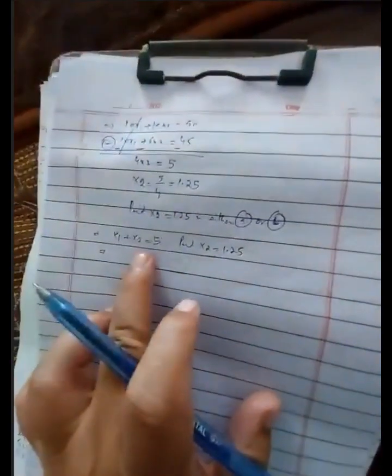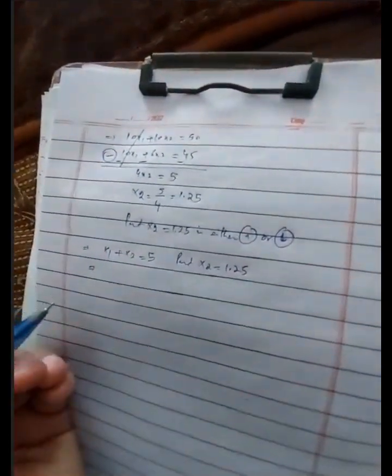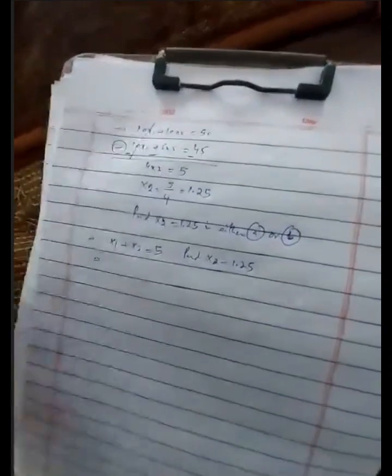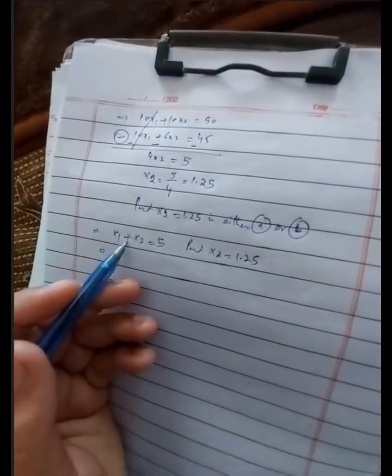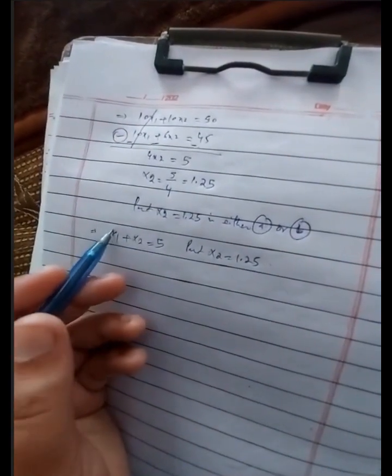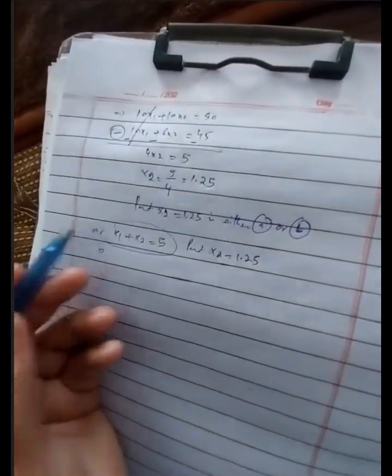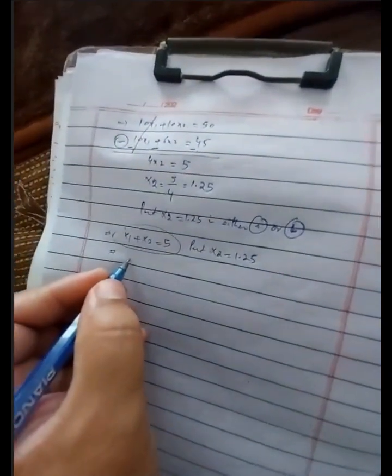Here we got the x2 value is equal to 1.25. Then we put the value of x2 is equal to 1.25 in either A or B. So this is the equation A. Okay, so here we put the value of x2 is equal to 1.25.